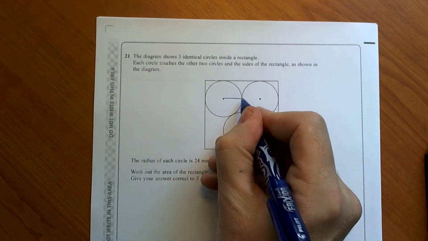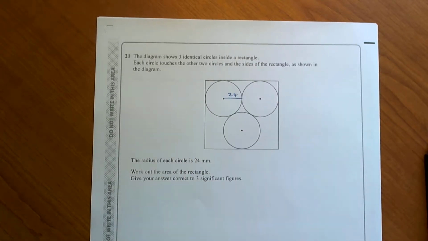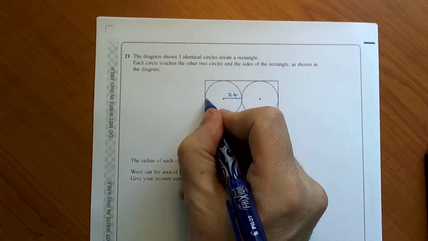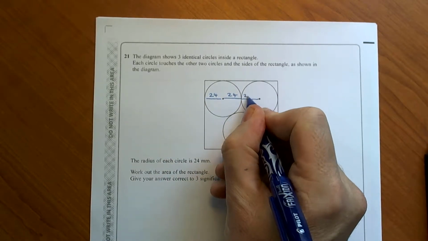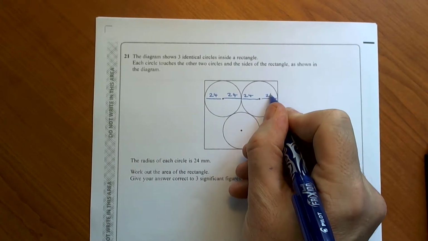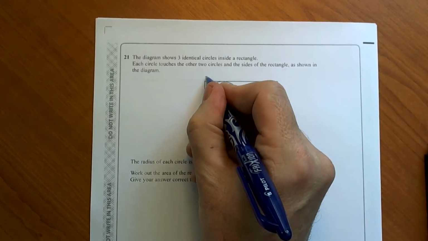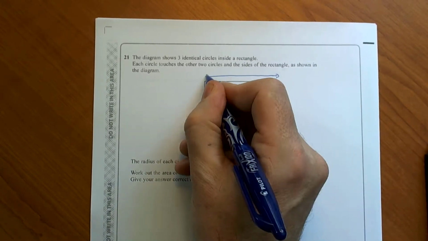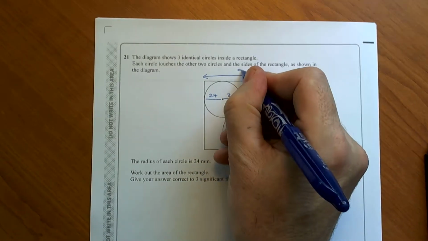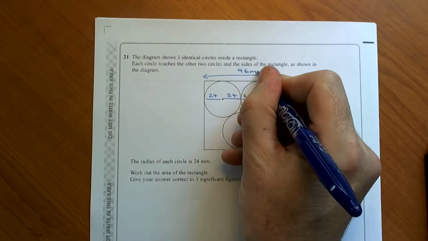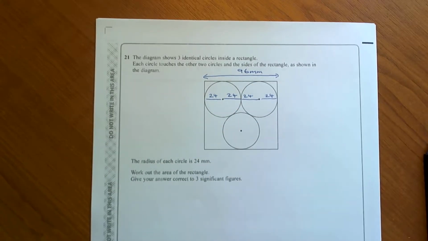So what I'm going to do is mark on here, that's going to be 24 there. So if you think here as well, that's going to be 24, that's 24, and that's 24. So straight away, you've got the length of that side there. So 4 times 24, that's going to be 96 millimeters across there.